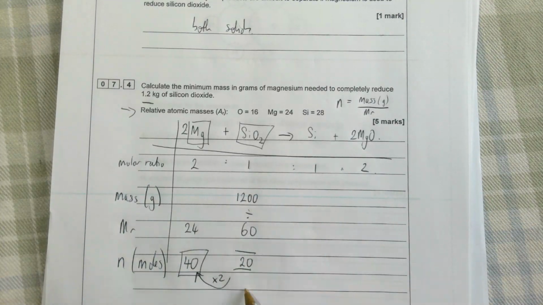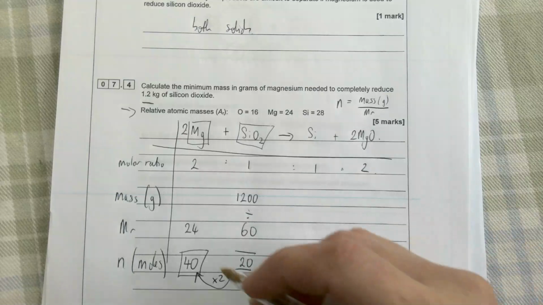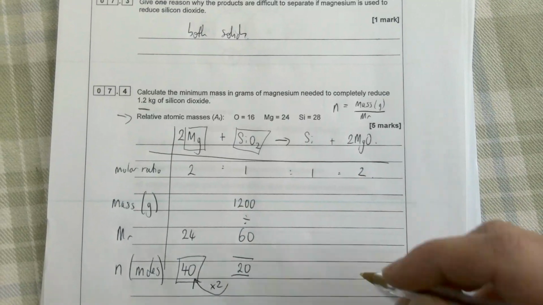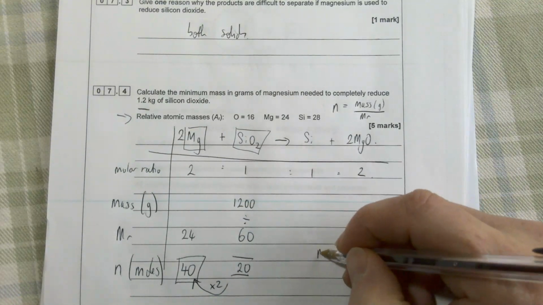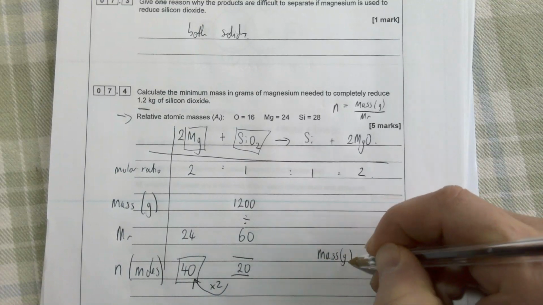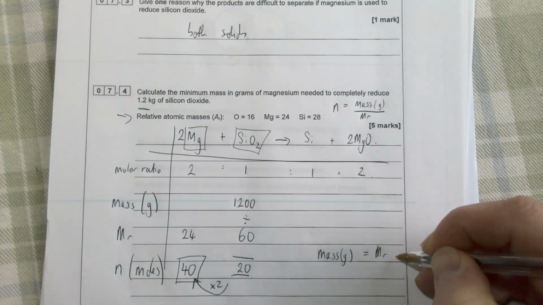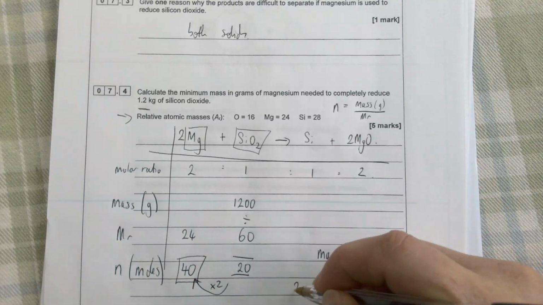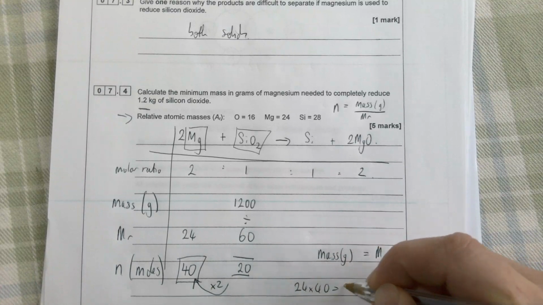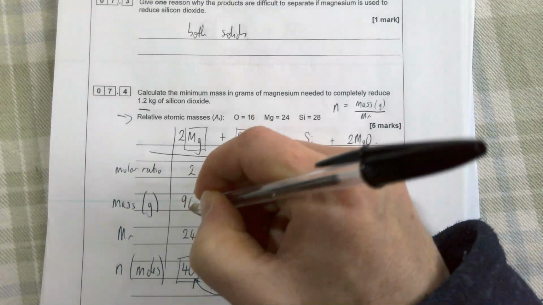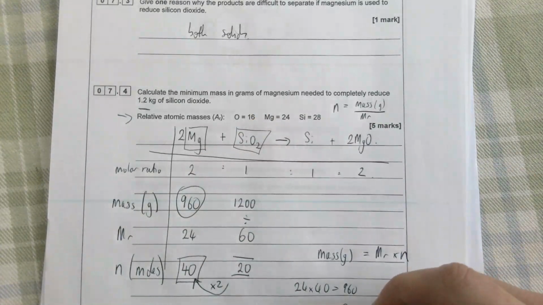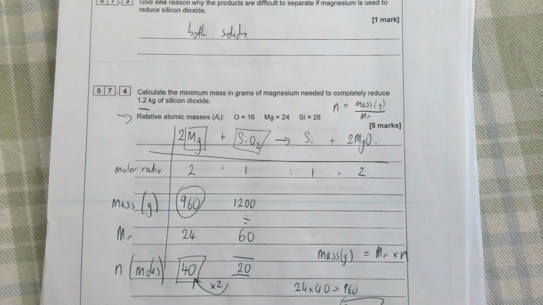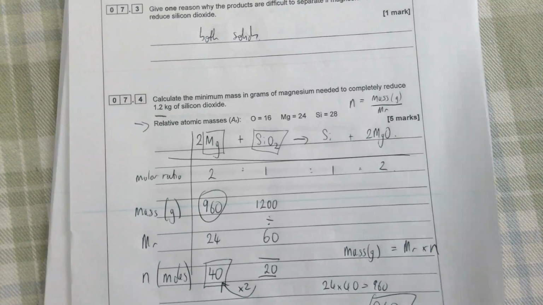And if you got a wrong answer somewhere, you should have got a mark for multiplying the number of moles by 2. And you had to work out the mass of the magnesium. Remember, the mass in grams is just a rearrangement of the equation above. It's equal to the Mr times the number of moles, which is 24 times 40, which is equal to 960. I'm going to fill it in the table there in grams. I'm going to write it down here as well, 960. That got 5 marks. And lots of you did that very well, so well done.